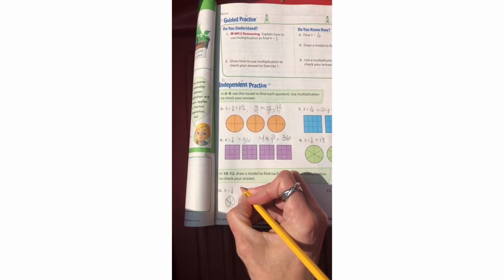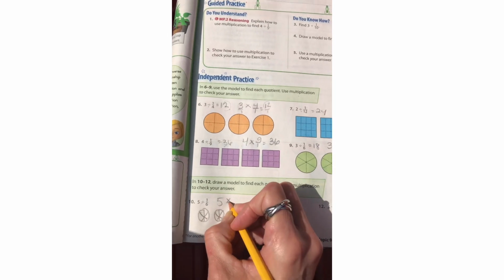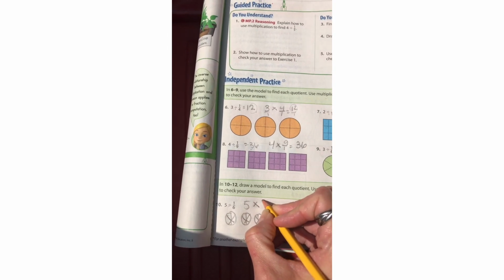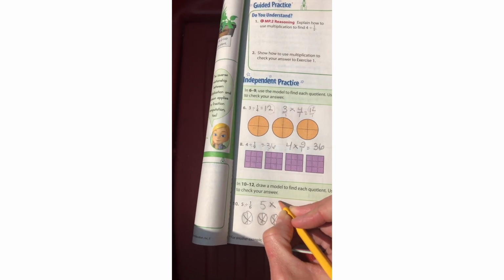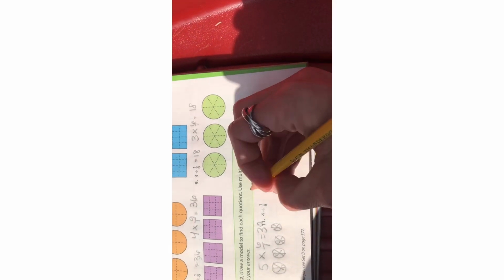Okay, so 5 whole pieces, 6 in each one. I know the answer is going to be 30. So let's see, 5 times, so flippity flop, the division to multiplication, and then 1/6 to 6 over 1, and then the answer will be 30. I forgot, I was going to do my video sideways because I think it comes up better on YouTube. Sorry guys, hopefully that works.